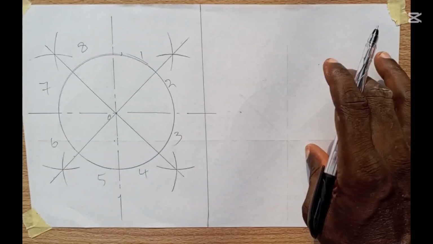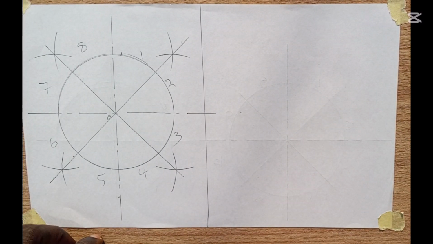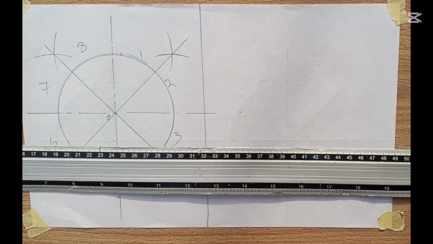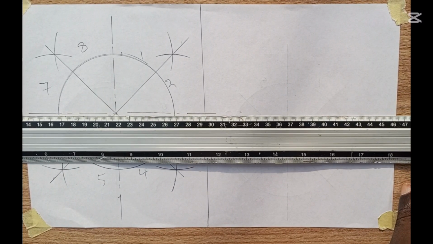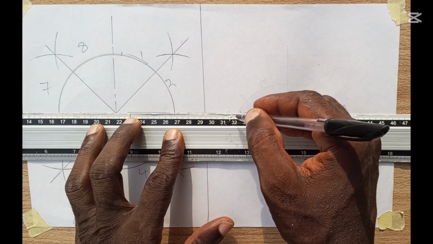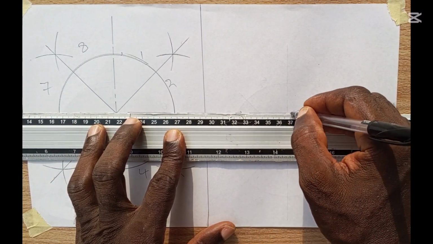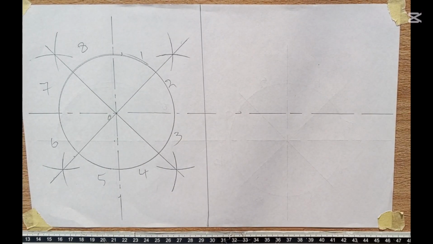Now there are cases where you'll be asked to divide a circle into 12 equal parts. We are going to do that. There are also two methods I'm going to show you, but let us see if we can go ahead straight with that. What you need to do is to put your compass here, your T-square, and continue your center line. Short, long, short, long, short.